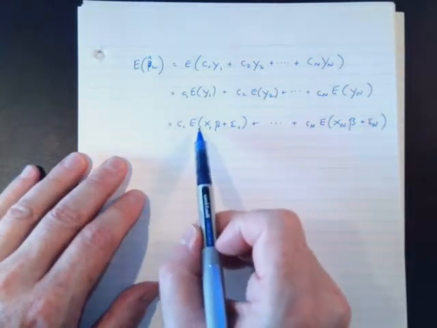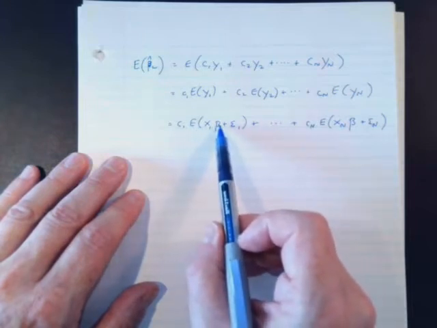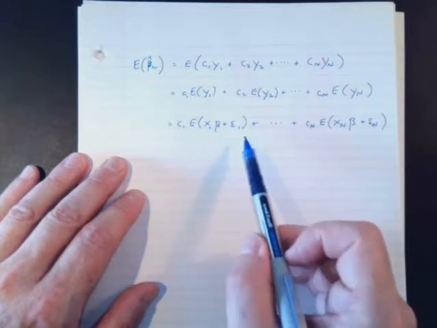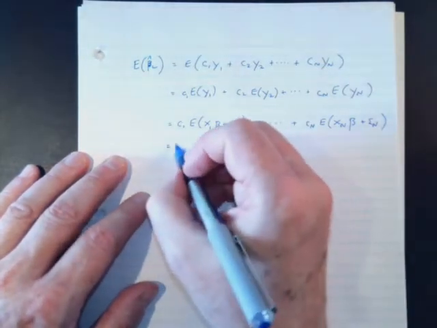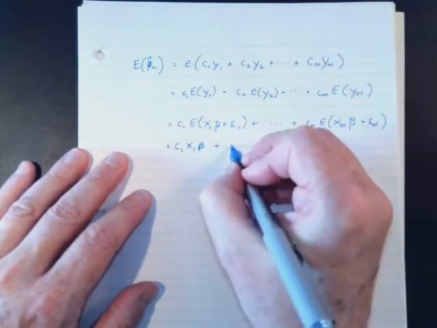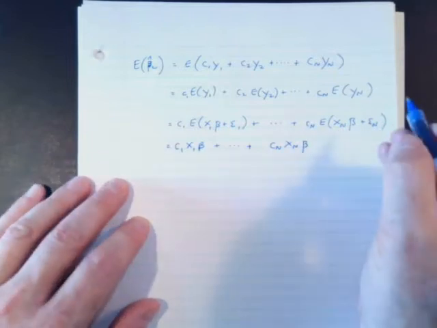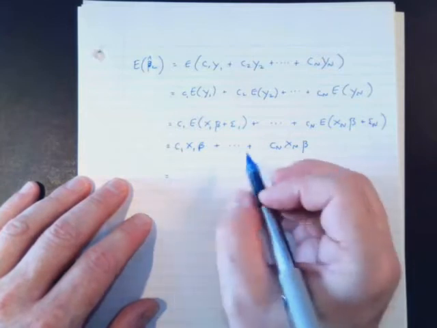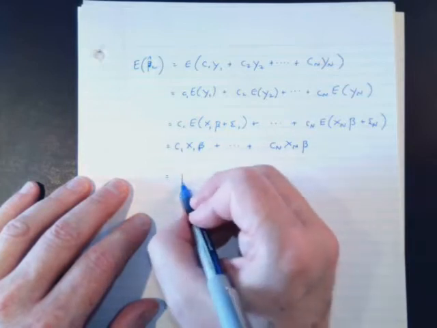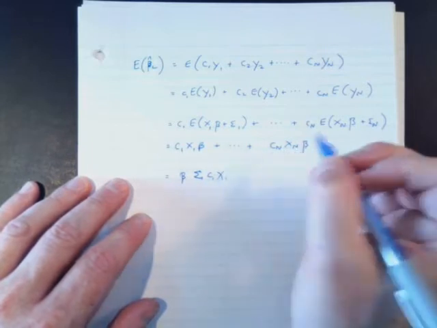And now you should be able to do this sort of at a glance. You take the expected value. Well, this is a constant. This is non-random, so they're going to just come outside the expectation. And then you've got the expected value of epsilon, and that's 0. So we're going to be left with c1 times x1 beta plus all the way down to cn xn beta. And now we're going to turn this into a summation. Beta is a constant, so it'll be outside the summation sign, and inside the summation sign we will have ci times xi.